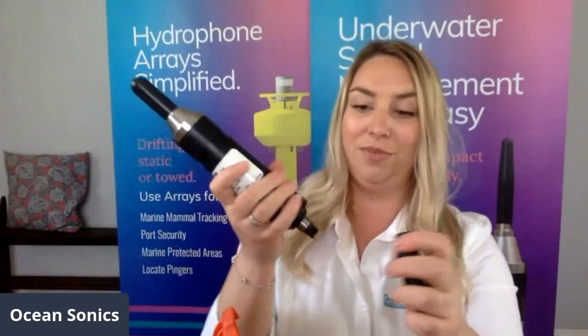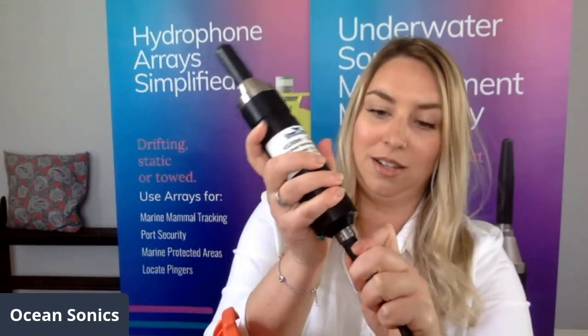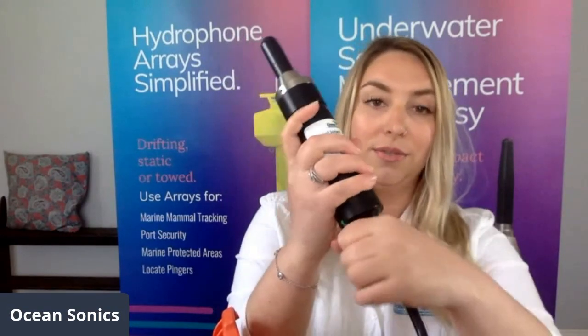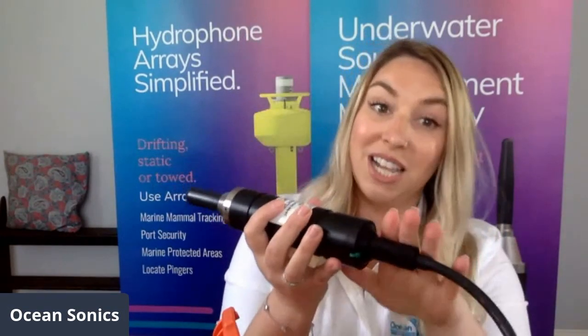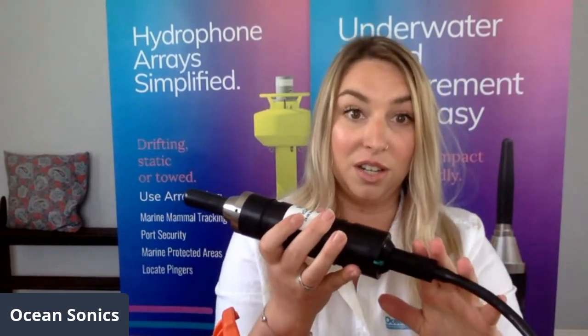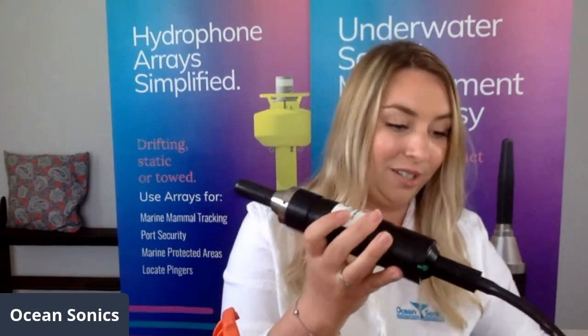Just one extra step that makes things a little bit easier and also guarantees that you're not injuring or damaging any of your products. So again, you just line up the pins, connect to your icListen, and then tighten the locking sleeve. This will prevent any kind of salt water from getting onto your connectors and causing any damage. You definitely don't want to leave your connectors exposed to salt water.